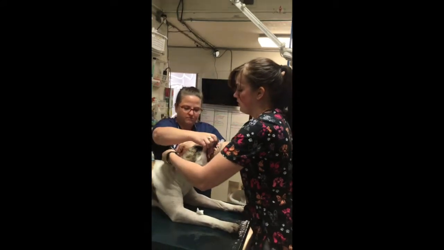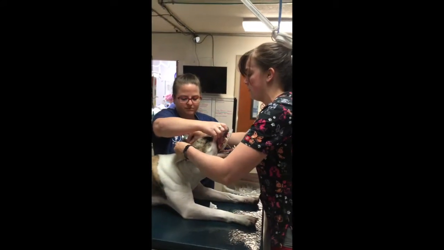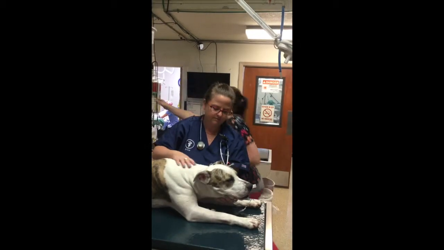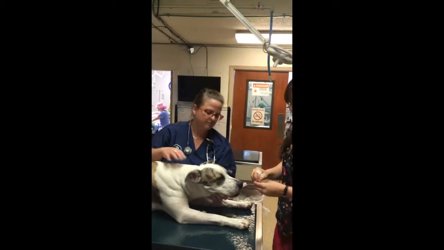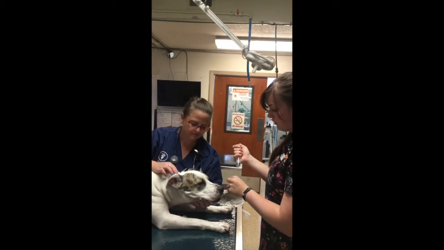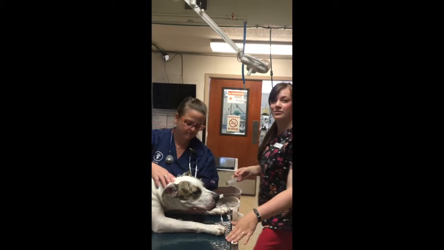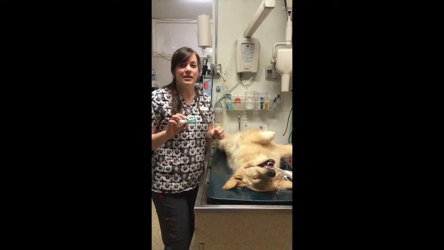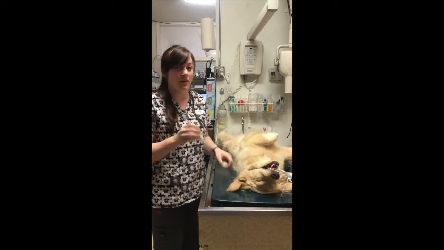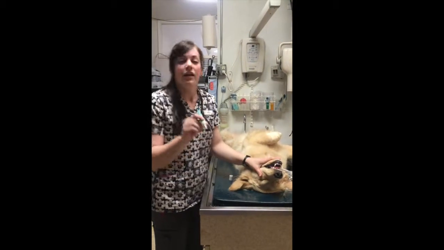I'm going to secure the tube to the patient. Once that's done, I'm going to take the cuff and put the appropriate amount of pressure inside the cuff to inflate it. That's good. Okay. I'm going to be demonstrating how to put Optixcare eye lube into a patient's eyes that is going into surgery to keep her eyes lubricated. So I have my eye lube here.